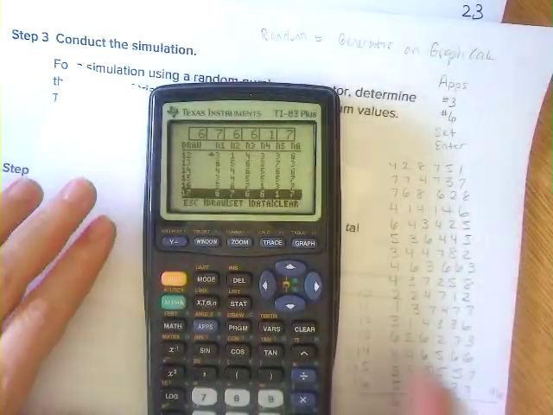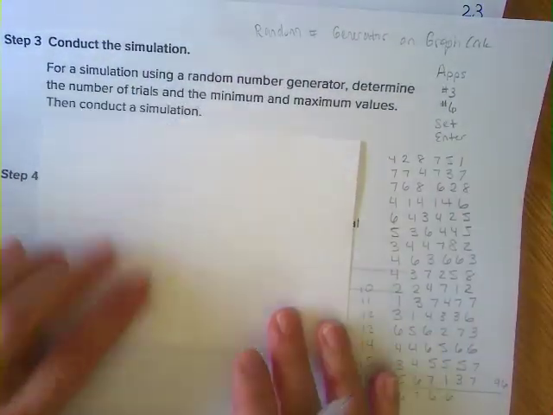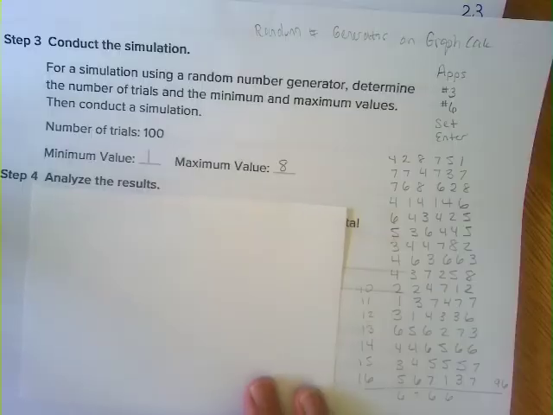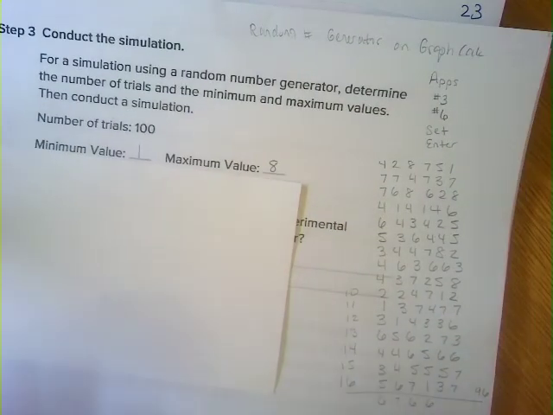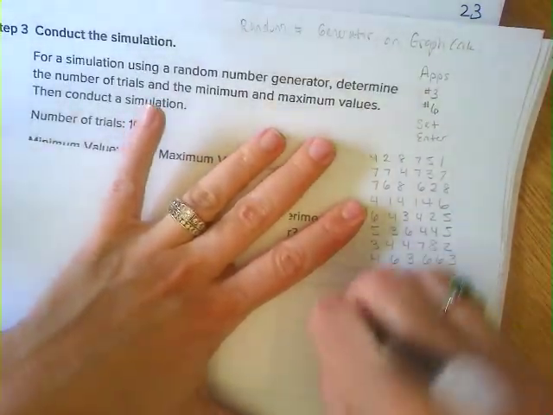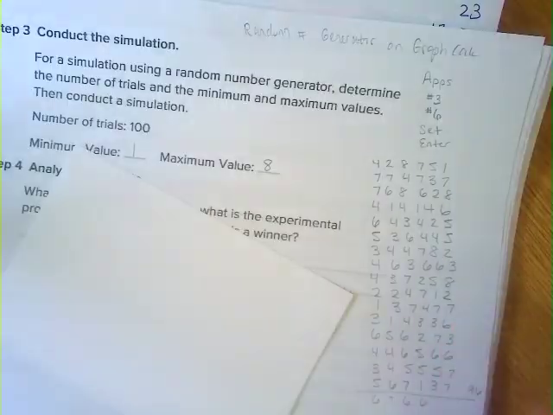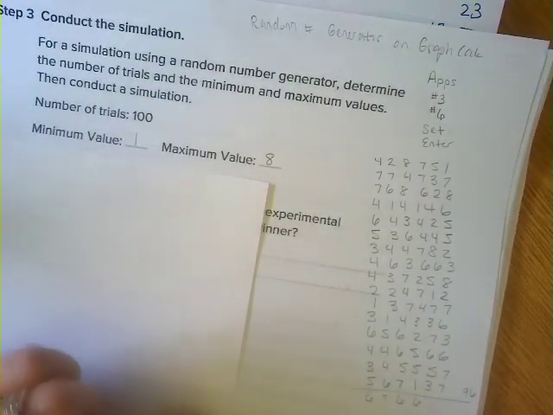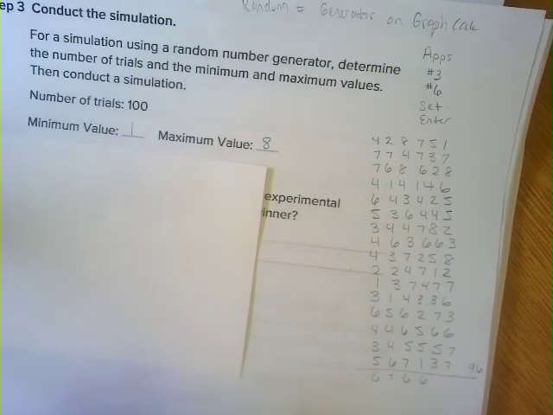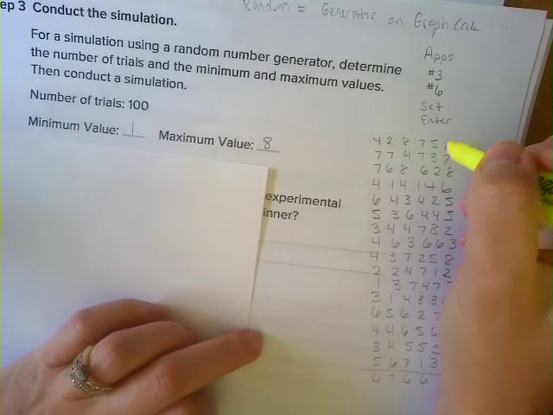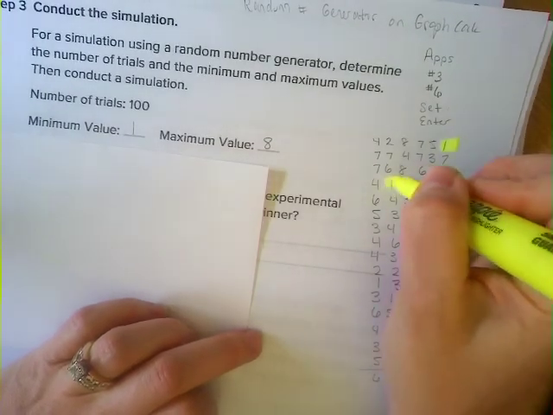So once you have all those random numbers, what you're ready to do is analyze your results. Okay. So you can get rid of all that. That just helped me figure out how many numbers I needed. So remember what I'm trying to do. I'm trying to figure out how many times it occurred that I would actually win. So remember, your number one is your winner. So I'm going to go through here and figure out how many number ones I have. So there's one.